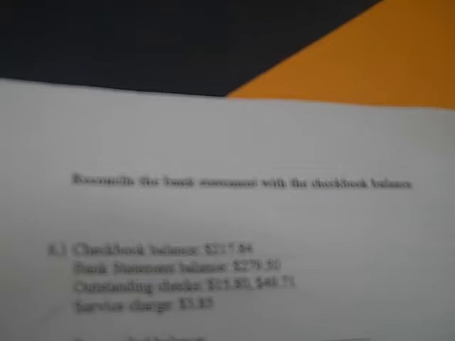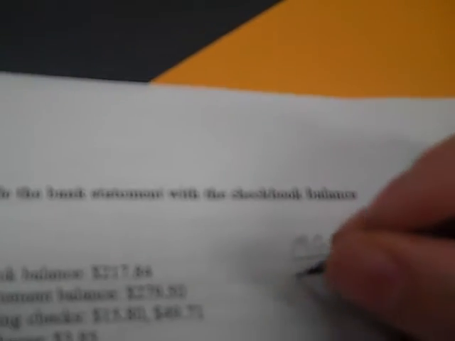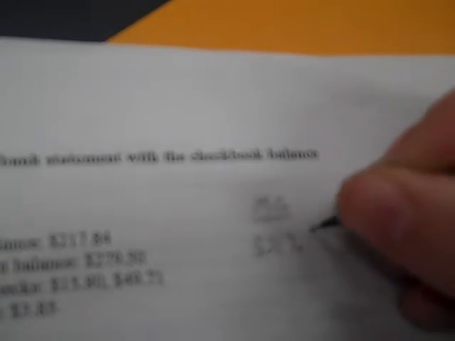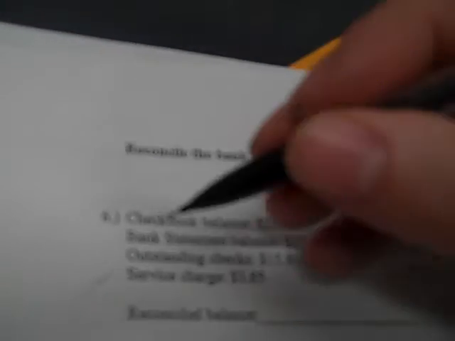Now, remember, reconcile the bank statement with the checkbook balance. So this is me and bank, okay? My checkbook is me. I think I have $217.84. The bank thinks I have $279.50. Now, outstanding checks. Remember, checks come out of the account, but that's the bank. The bank doesn't know about it.